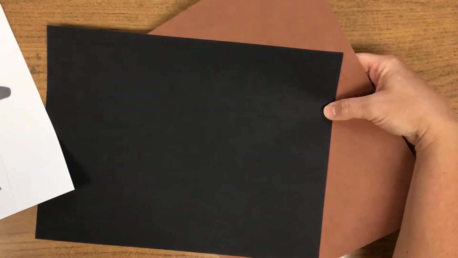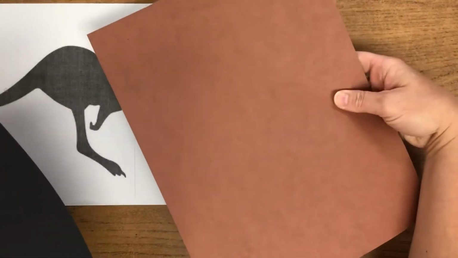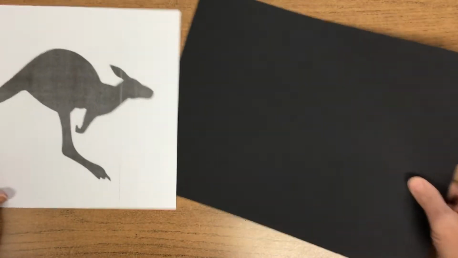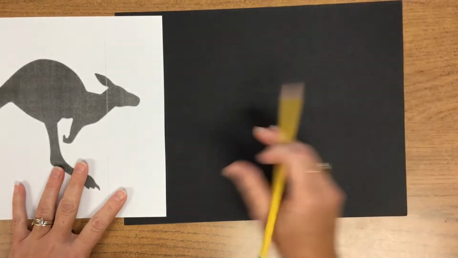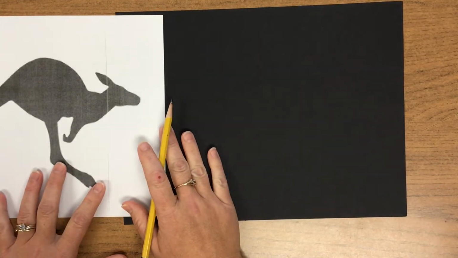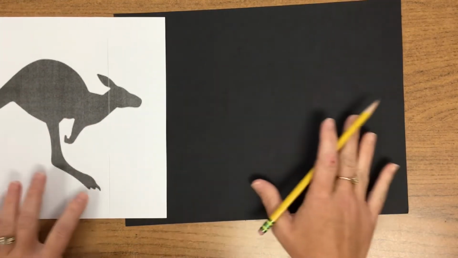You have a black and a brown piece of construction paper. You do not need the brown for right now, so just lay it to the side. You do need the black paper though. What we're going to be learning about today is using the basic shapes to break down subject matter.